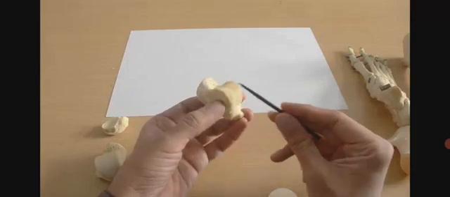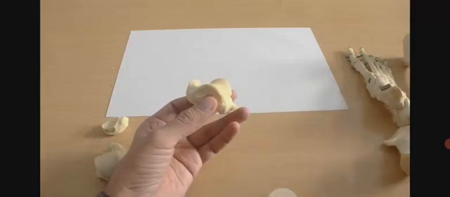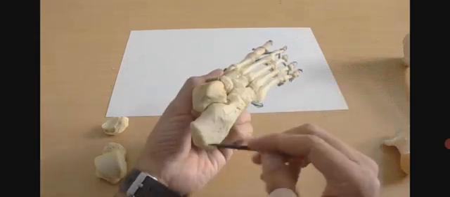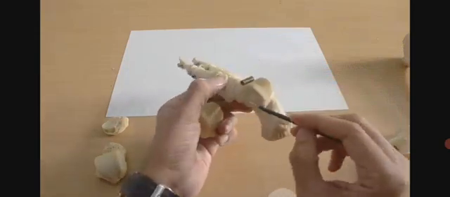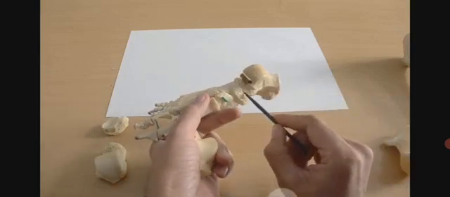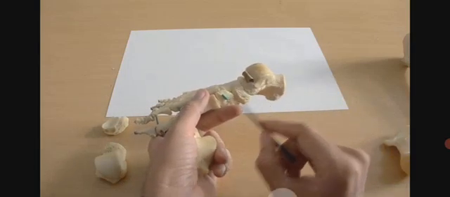Points of the talus. Now this is the second largest tarsal bone. So when you see an articulated foot, you can clearly make out that the calcaneus is the largest one and the second largest one is the talus. In front it is connected to the navicular bone, forming the pre-talar joint.